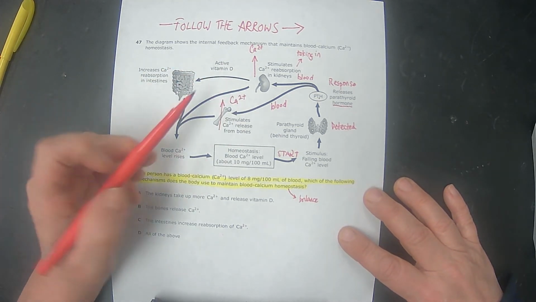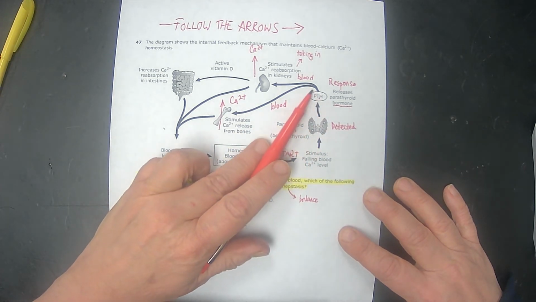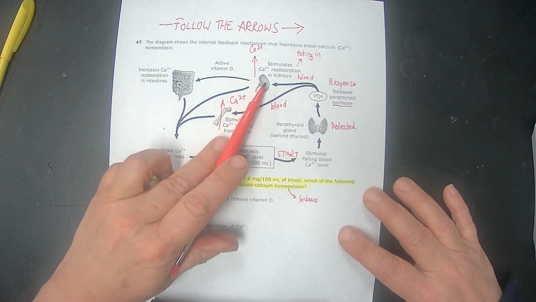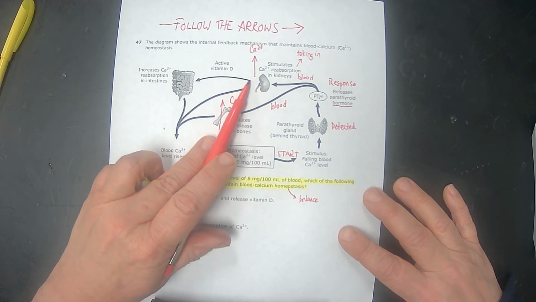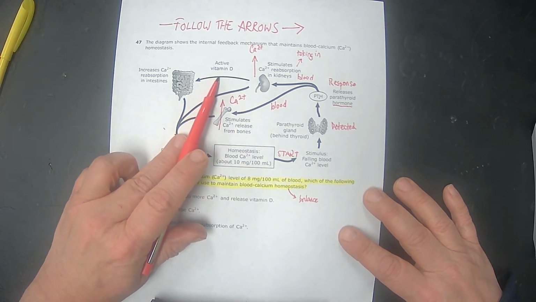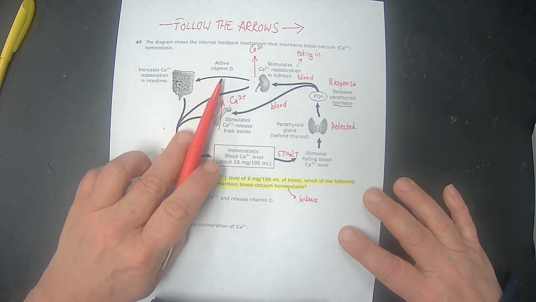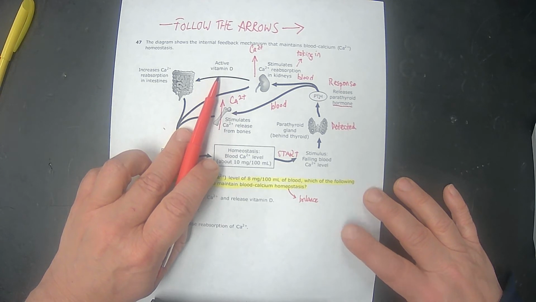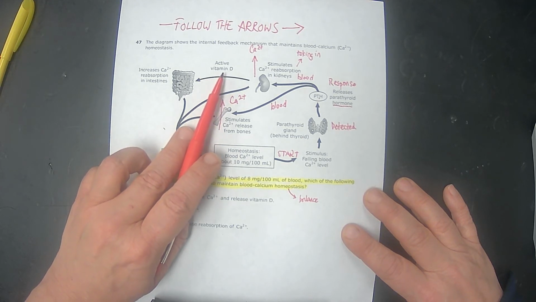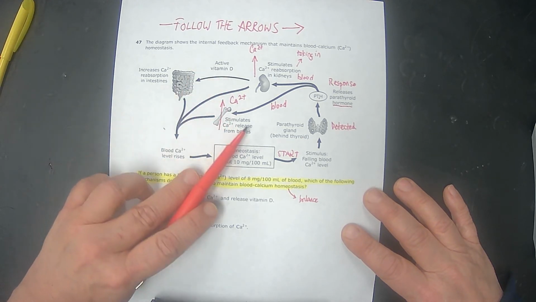The other thing that happens is this: your kidneys, follow the arrow, produce active vitamin D. If you look at milk when you buy it in the grocery store, you go home tonight and look in the refrigerator, it often says with added vitamin D. The reason for that is that vitamin D and calcium work together.